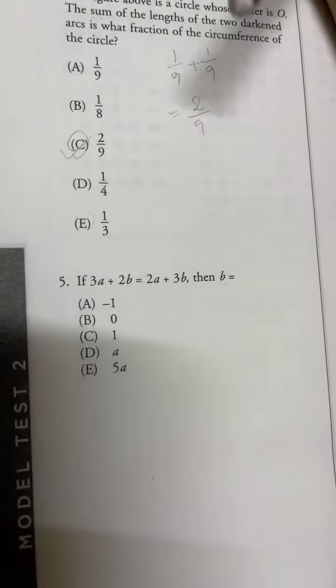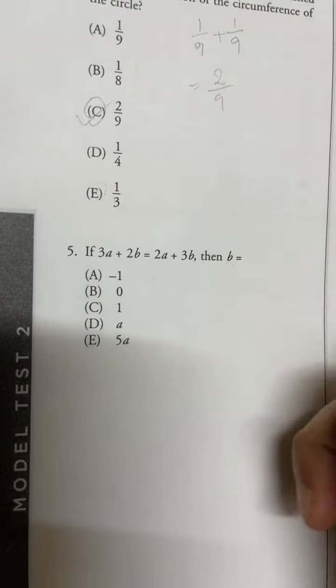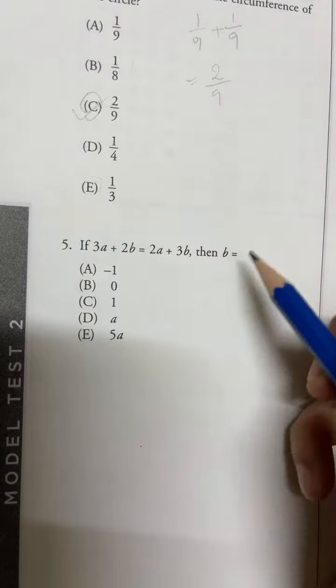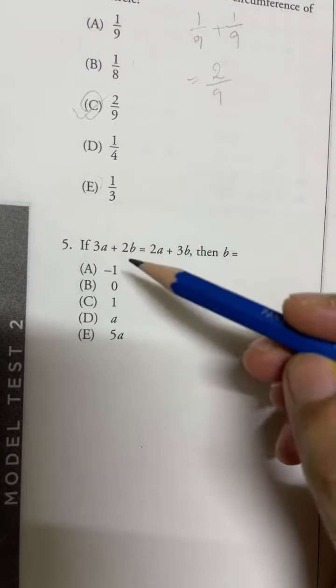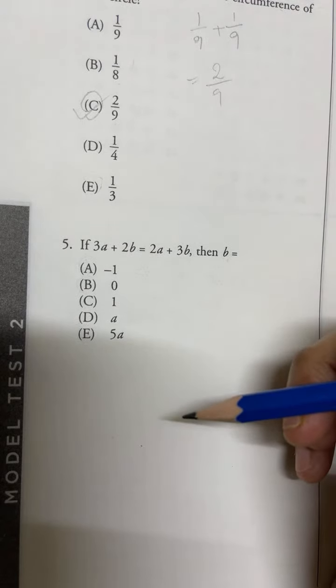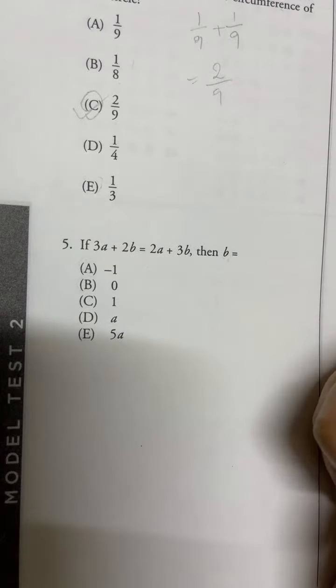Alright, let's move on to the next question. That's question number 5. If 3a plus 2b equals 2a plus 3b, then b equals what? So you have been given 5 options. You can try it yourself, guys. Share the live with your friends as well.